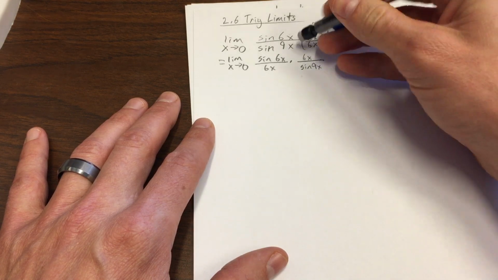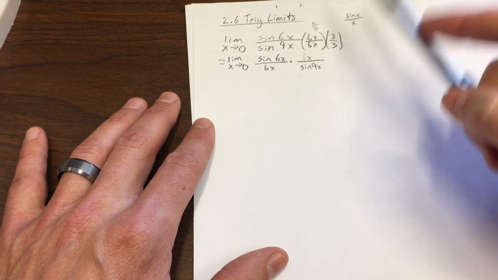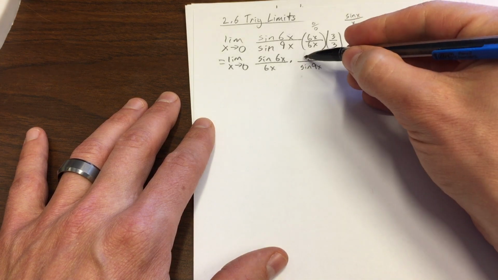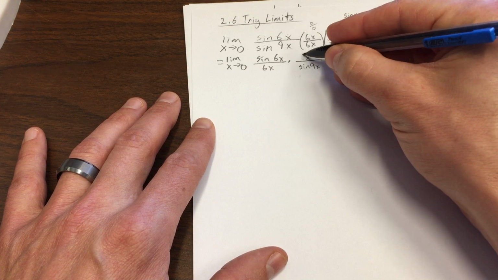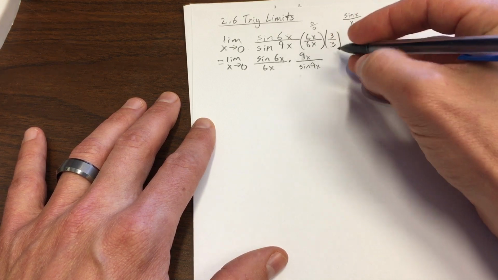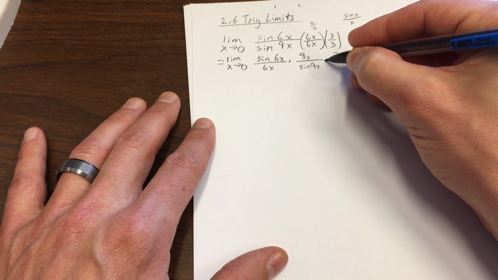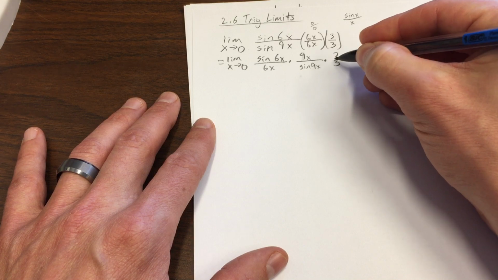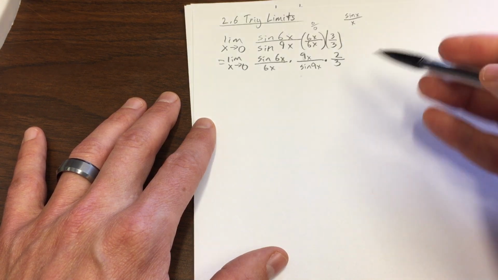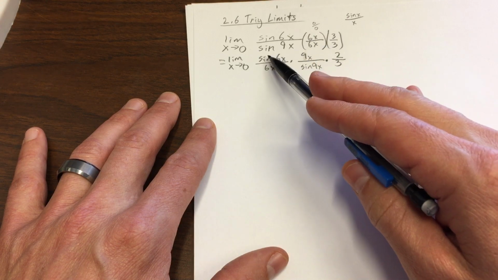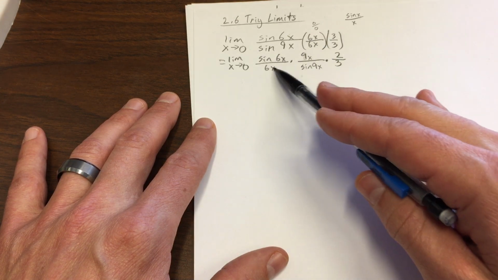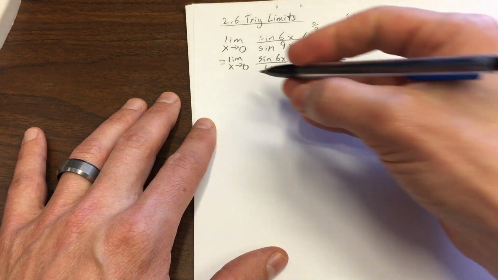So if I add a 3 over 3, there was already a 6. So 6 times 3 gives me a 9 and a leftover 2. And somehow I have an extra 3 here that I don't want. So just double check that by multiplying by this clever one, I have that in the numerator, that in the denominator. Now here's the catch.